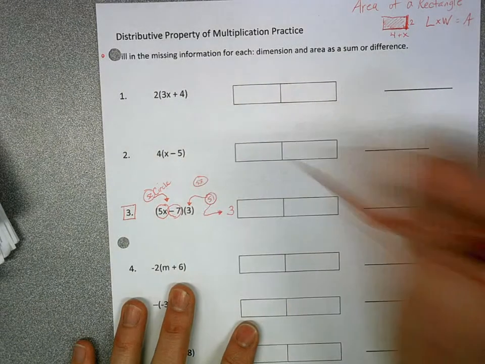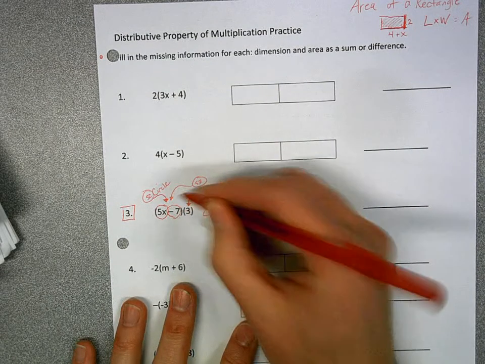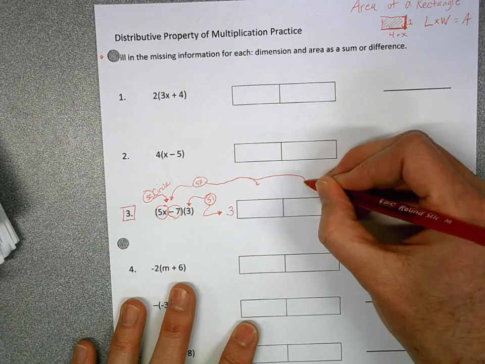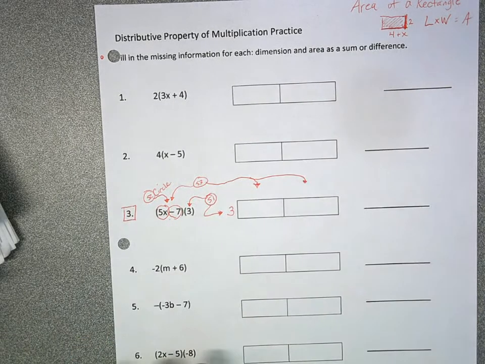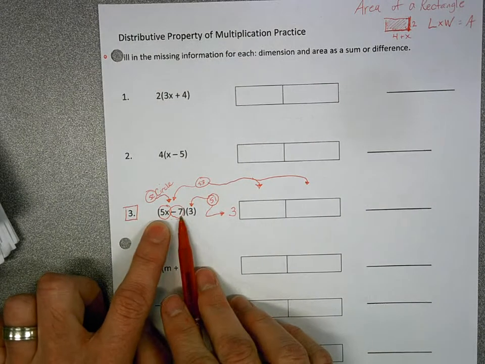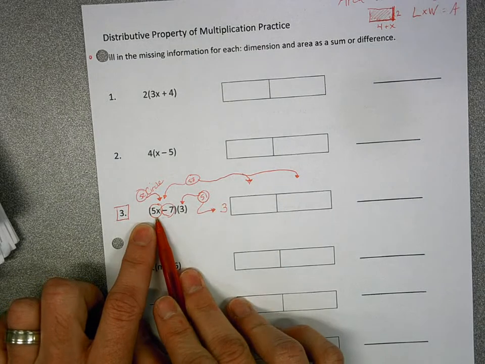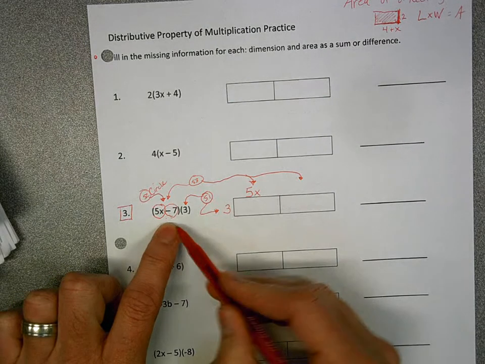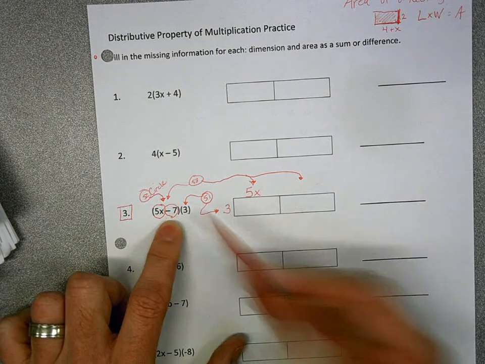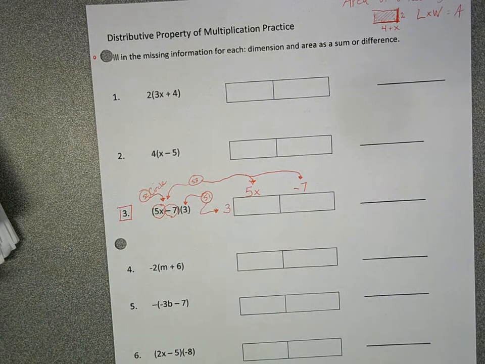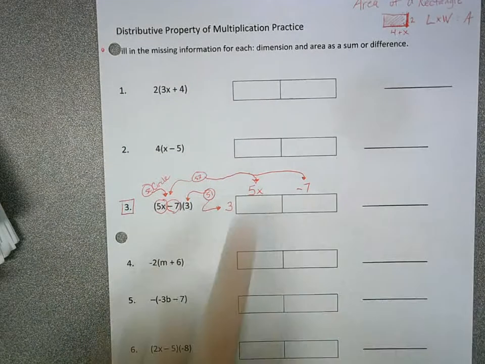Now, step 3 is take this, because this is representing the length of the rectangle, and I'm actually going to write that right above the rectangle. Now, what I'm going to do is I'm going to strategically separate my two terms, or these circles, above here. So, for example, the 5x I'm going to write above that rectangle there. And the -7, which is going to act as a -7, is above that rectangle. So we just took our two terms and separated them above the two separate rectangles.